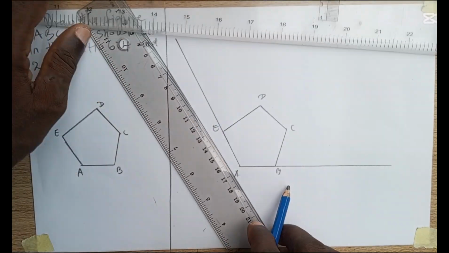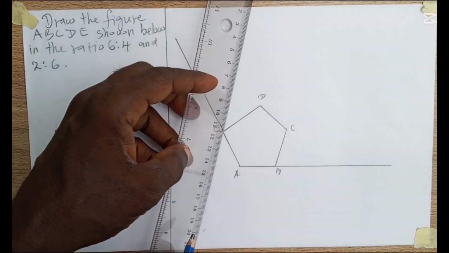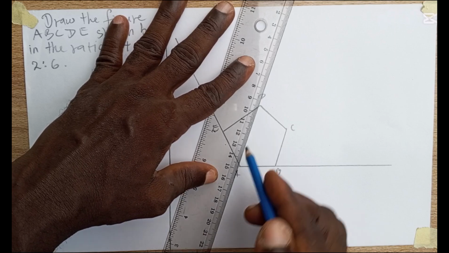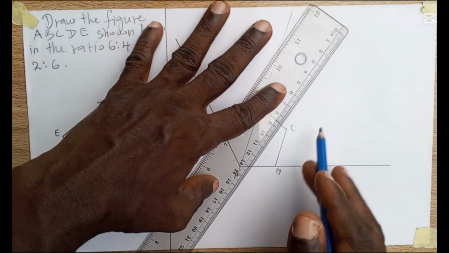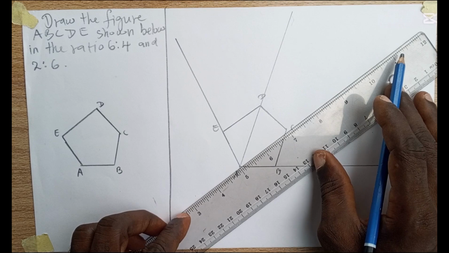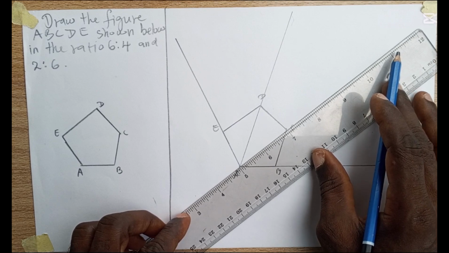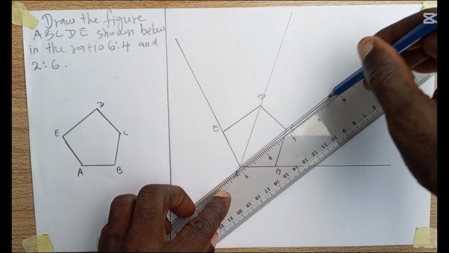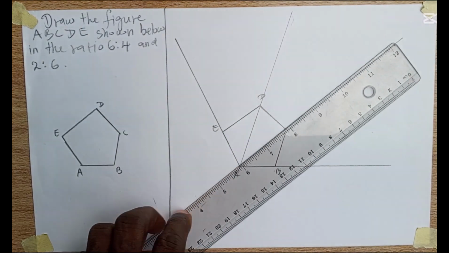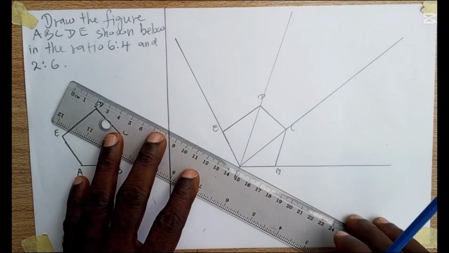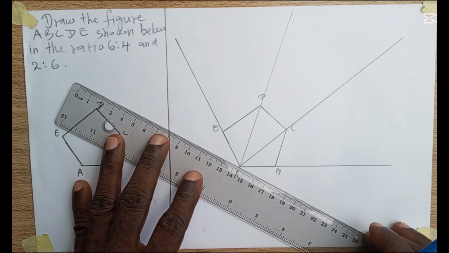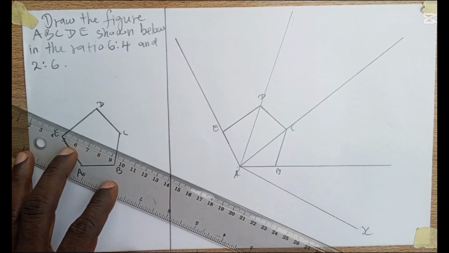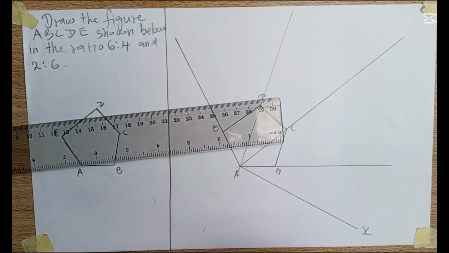Good. The next thing you want to do is to radiate lines from A to D, like this, and then A to C, I think I'm right, like that. Good. Now the next thing I want to do is to get a beautiful angle here. Let's call it AX as usual.